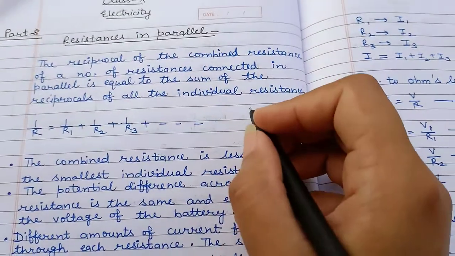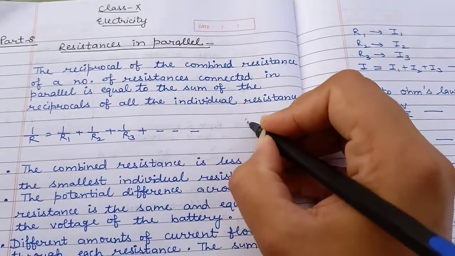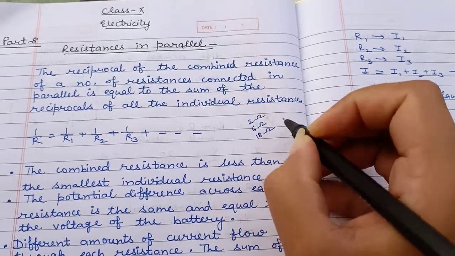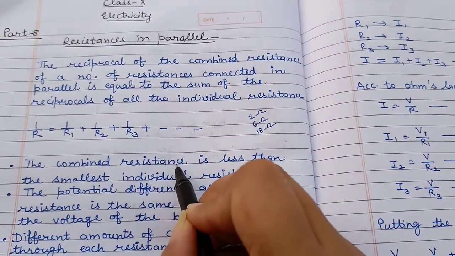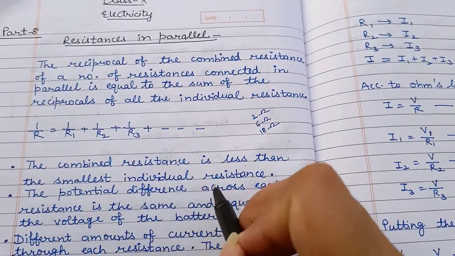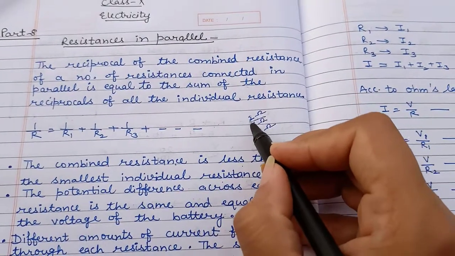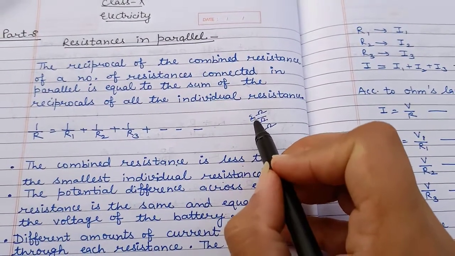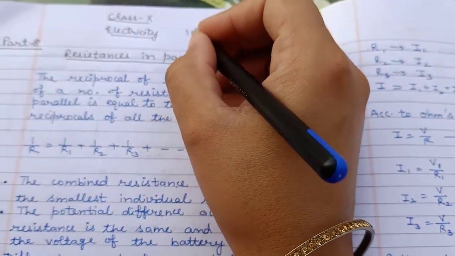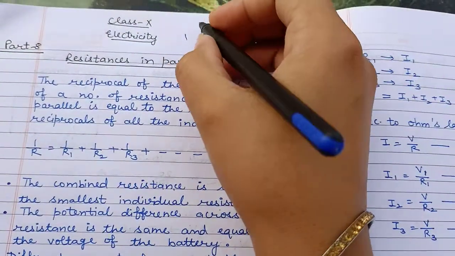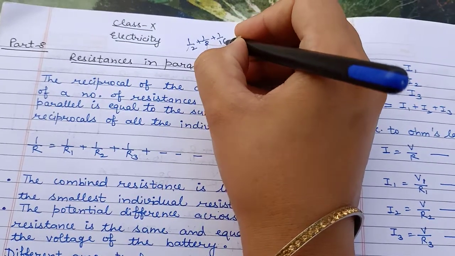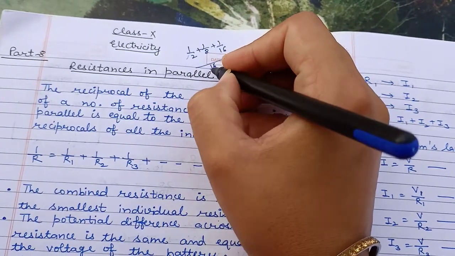What does it mean? It means that suppose we have three resistors, one of 2 ohm, then 6 ohm, then 18 ohm. So the combined resistance in case of the parallel combination will be less than the smallest resistance. Smallest resistance is 2 ohm, so the answer will be less than 2. You can calculate it by using the formula, that is 1 by 2 plus 1 by 8 plus 1 by 16. The LCM will be 16.